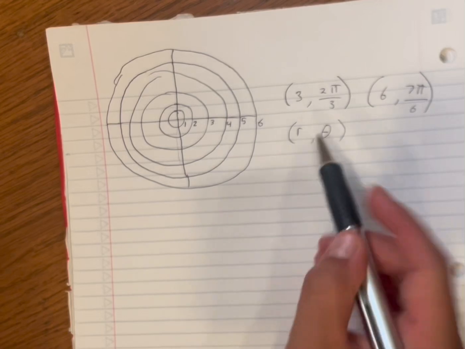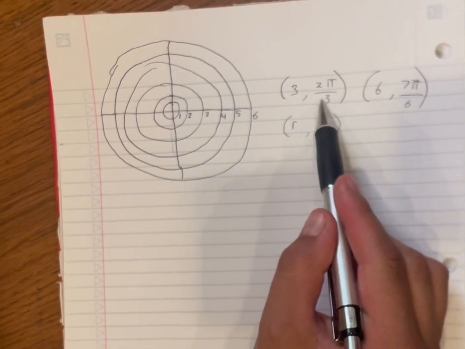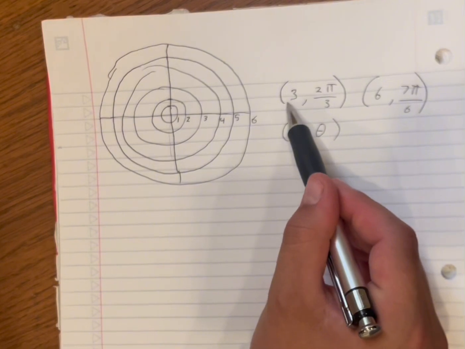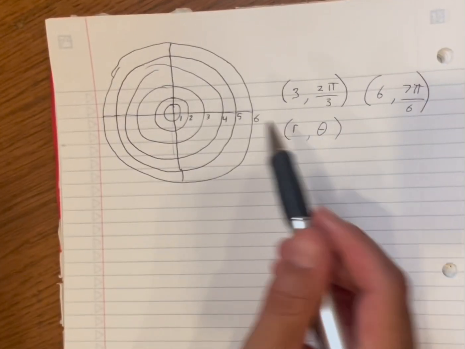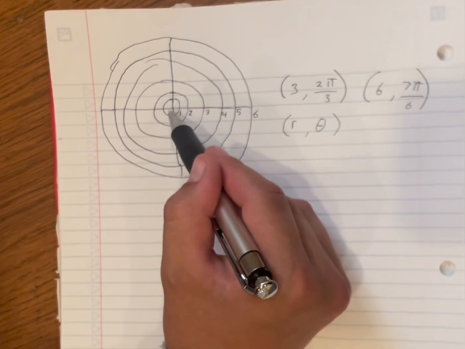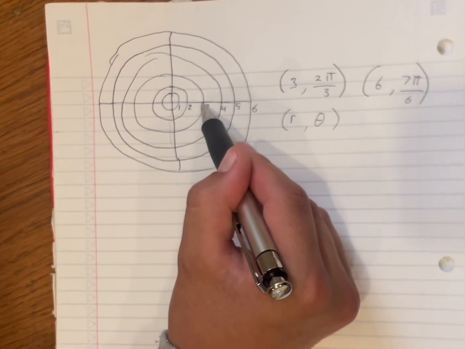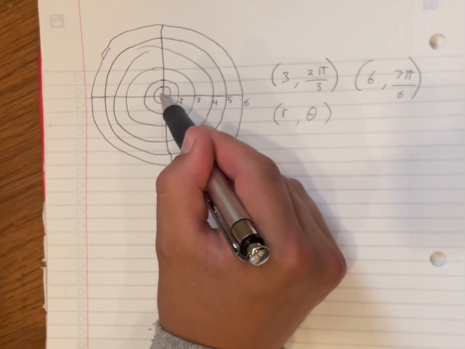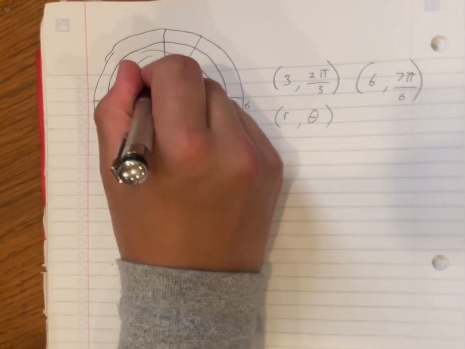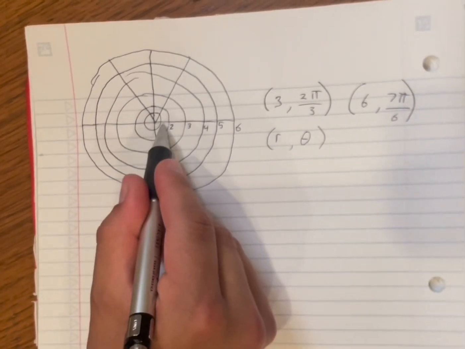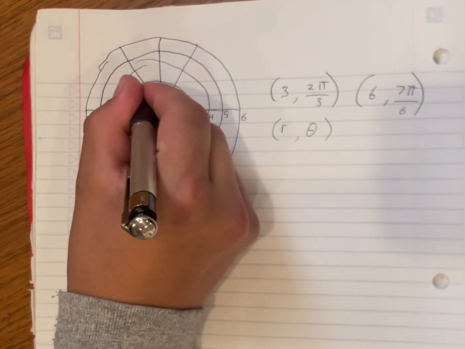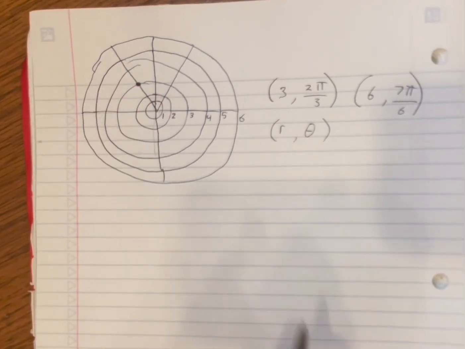Now, so how are we gonna plot the point 3 comma 2 pi over 3? So first you're gonna go to the radius. The radius is 3, so you're gonna go to 3. And then what is 2 pi over 3 on the unit circle? 2 pi over 3 is 1 pi over 3, 2 pi over 3. So it's gonna be on the 3 line at 2 pi over 3, right there.